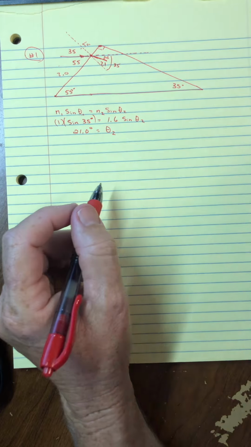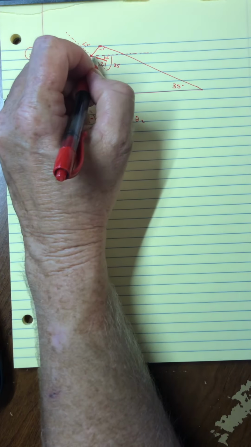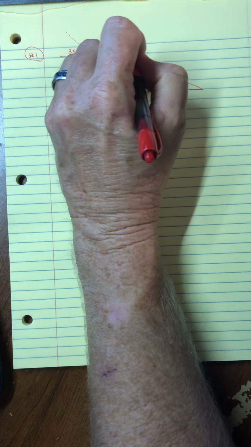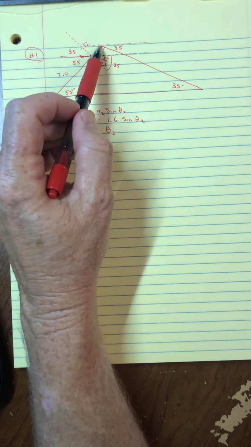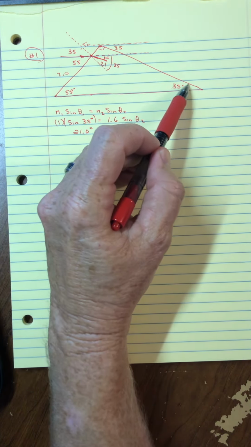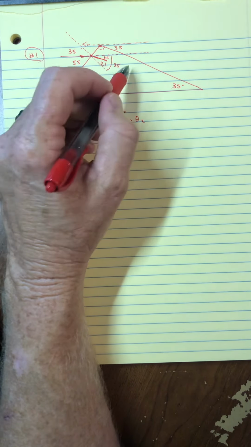Now, the reason I point that out is I was kind of curious how much this is dipping down, because I know, let me just draw a horizontal line up here and do alternate interiors. This is 35. So this side of the triangle is angling down at 35, and this line is angling down at less than 35.